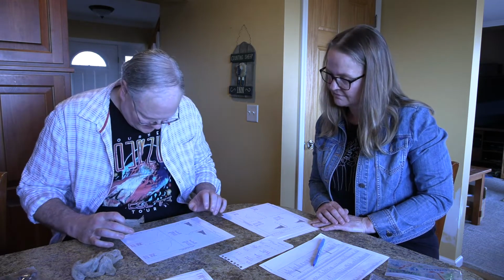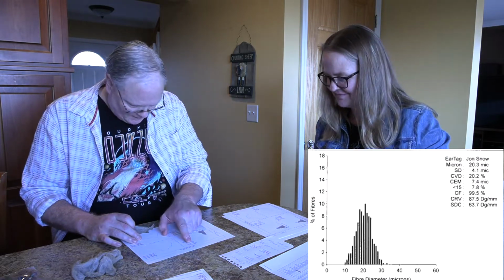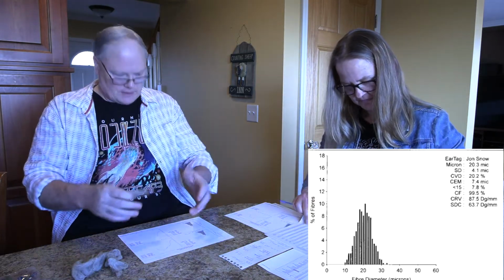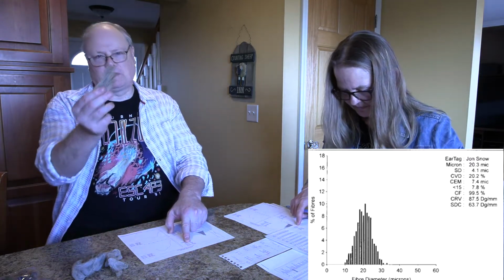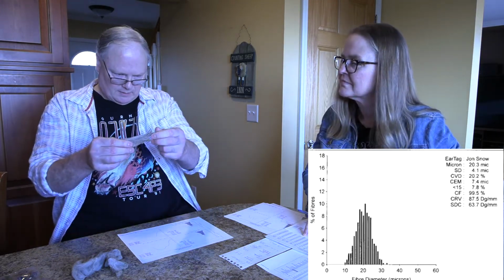And he's at 20.3 microns average. Standard deviation of 4.1. His CV is 20%. So that's really an ideal fleece for us. The length, average CV, coarse edge mean 7.4. So I said, look, it looks like maybe some double coating. He doesn't have any double coating. It's just a longer fleece, a little bit of tip.